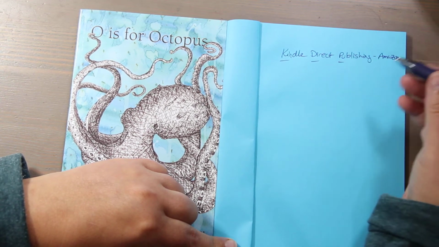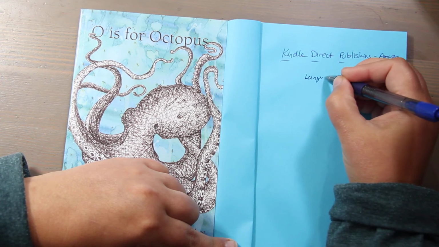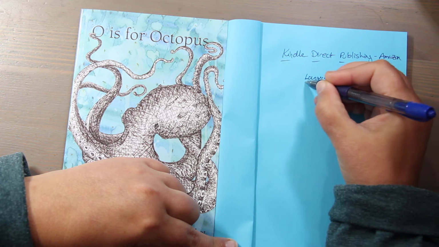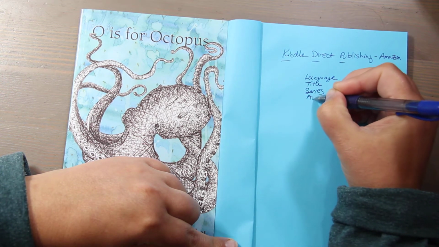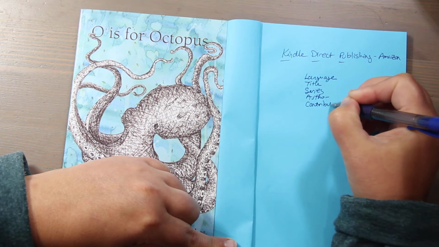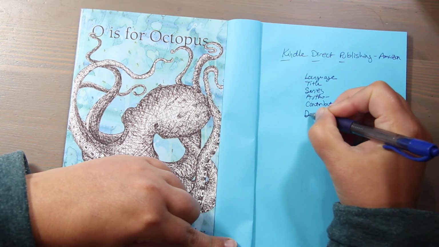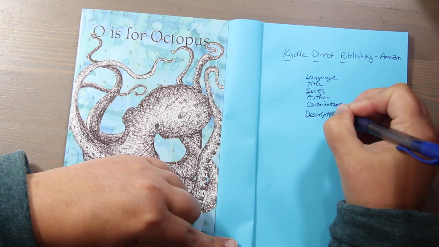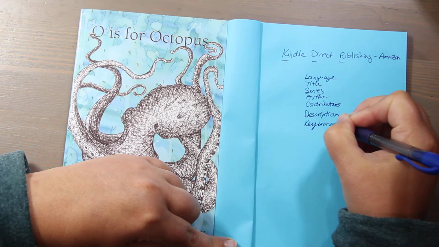But as soon as you log in, they'll ask you what language your book's going to be in, the title, is it in a series, who's the author, are there contributors? And then they're going to want a description, keywords and categories.